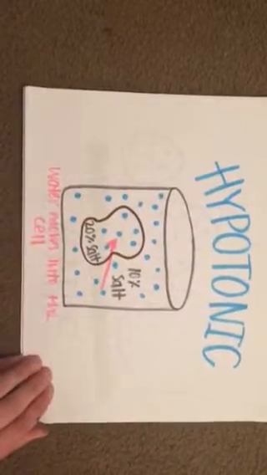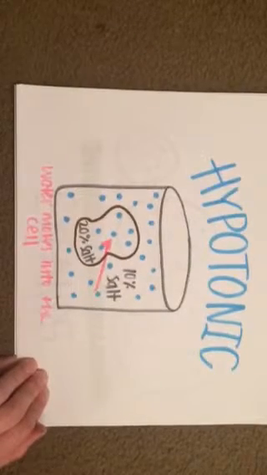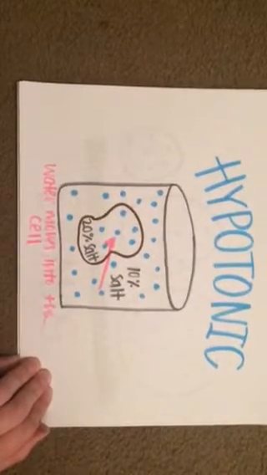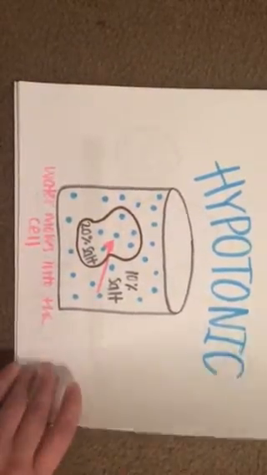In hypotonic solutions, hypo means less, so there are less salt molecules outside the cell. Since salt sucks, water moves into the cell, creating an equal amount of salt on the outside as well as the inside. This causes cells to expand.